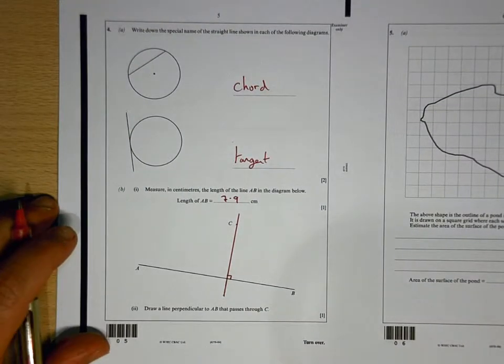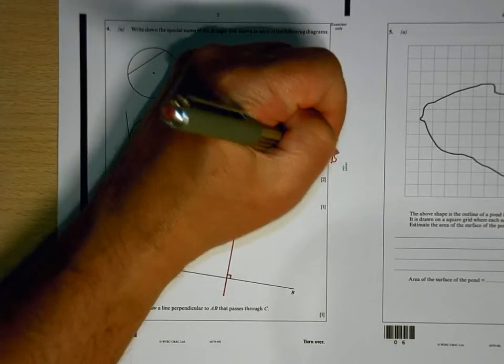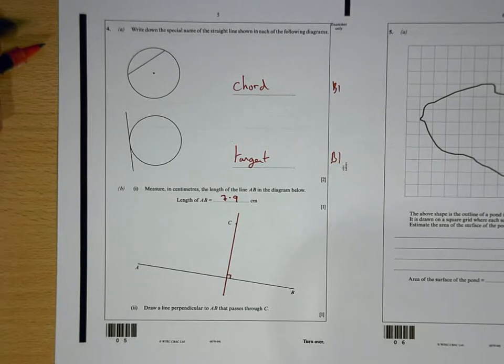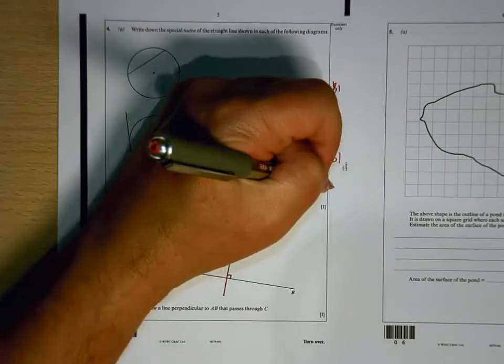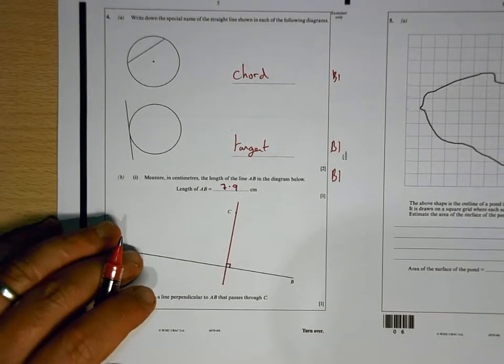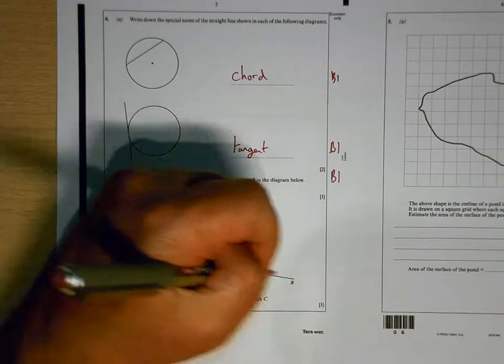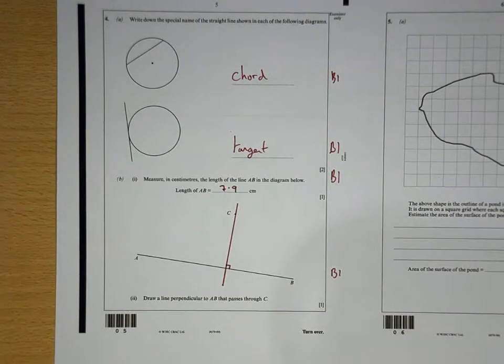So for question 4, you got 1 mark for chord, 1 mark for tangent, 1 mark for a correct measurement of length, and 1 mark for perpendicular.